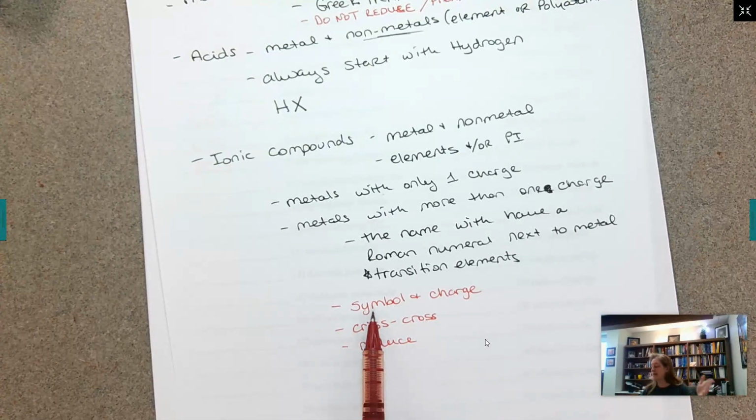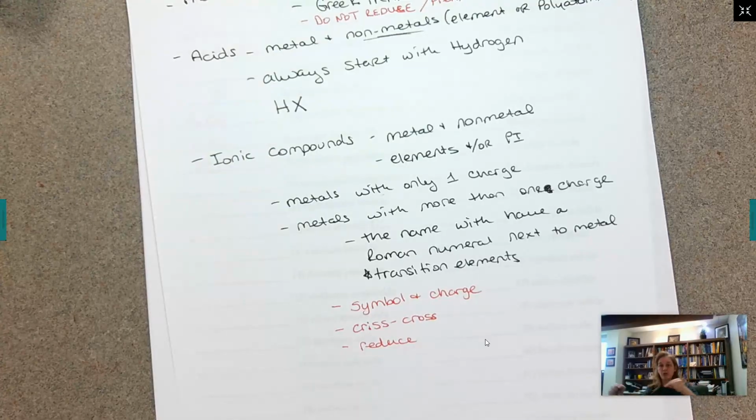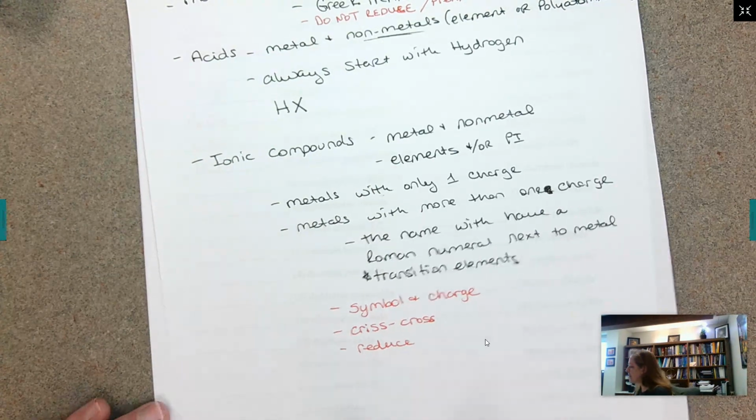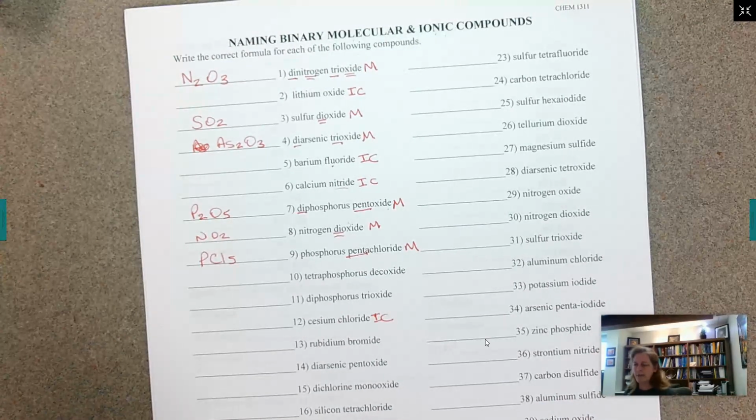You need to write the symbol and charge for each element in the compound. You're going to flip-flop them, or swap them and drop them, and then you're going to reduce if necessary. So if you've got 2 even numbers, then you would have to reduce that. So let's take a look at a few ionic compounds. Again, these are simple, no multiple charges or anything.